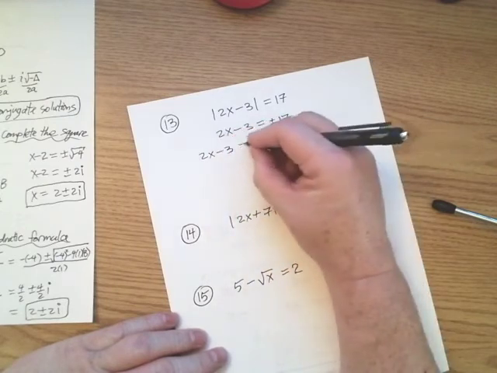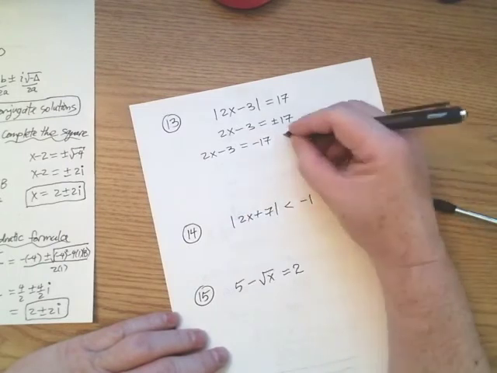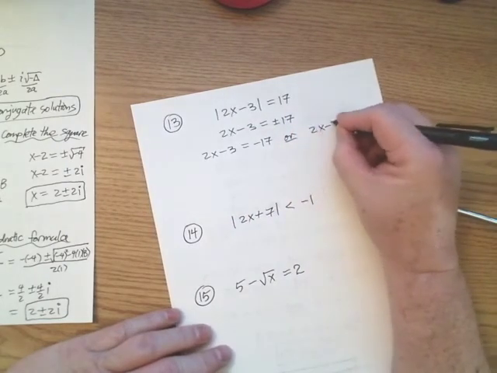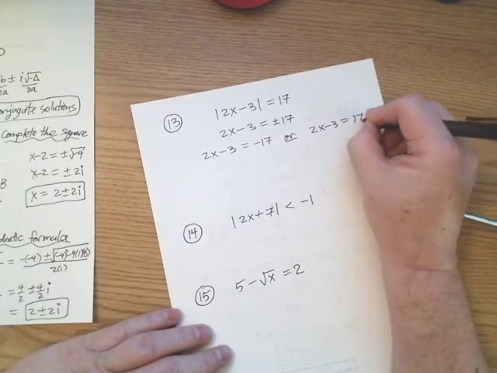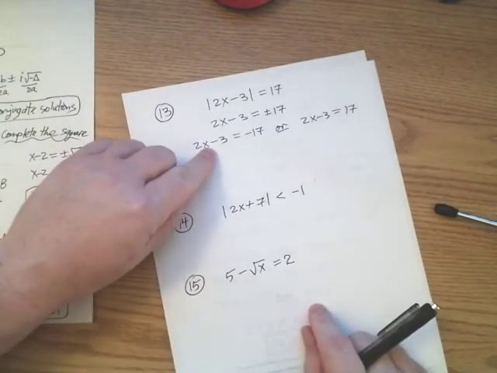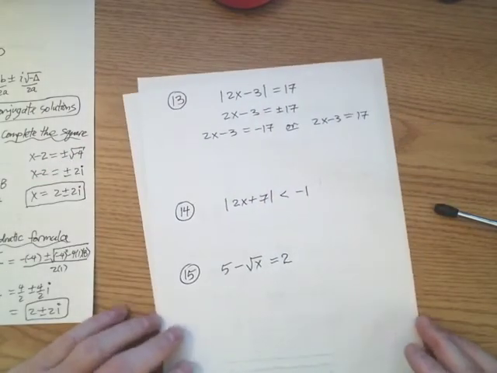And I'm going to do this. So x satisfies this condition, or it satisfies this condition. It wouldn't be an AND statement. There is no value of x that satisfies both of these. There's no value of x that's equal to -17 and 17 at the same time, is there?